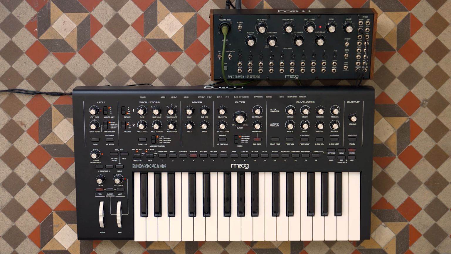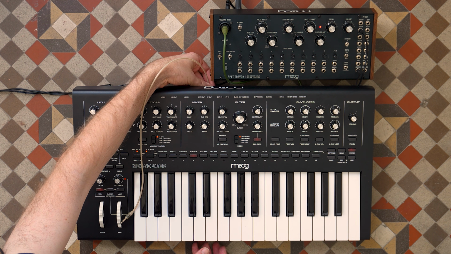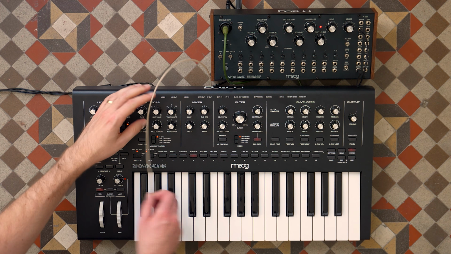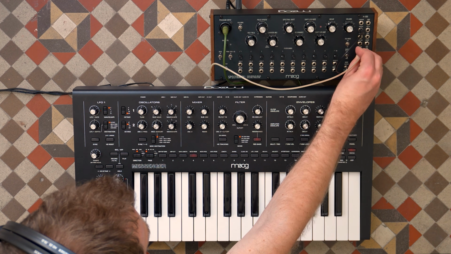Messenger's CV output contains the control voltage signal from its keyboard. So by patching that to the LFO rate input on Spectravox, we can change the frequency of our spectral shifting with the keyboard.